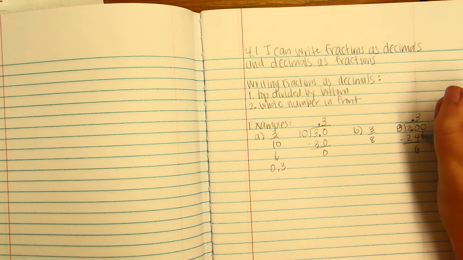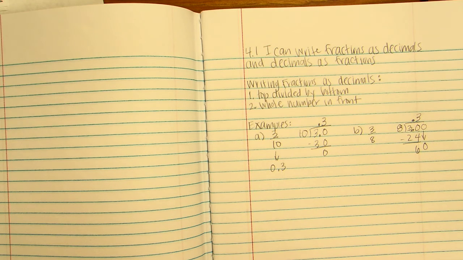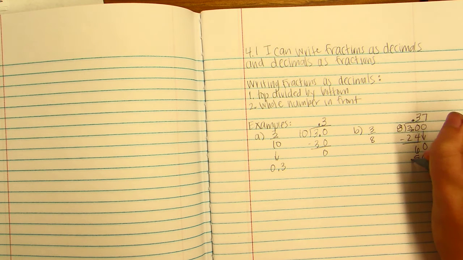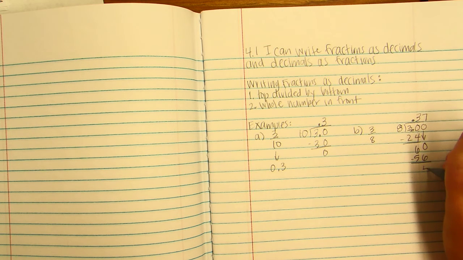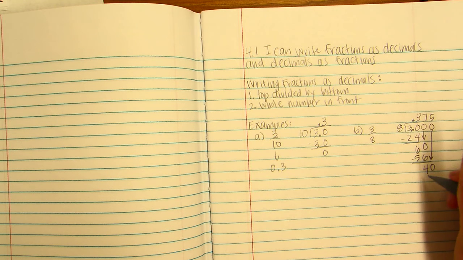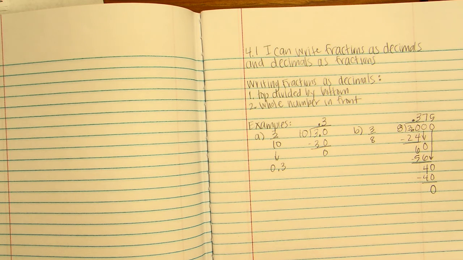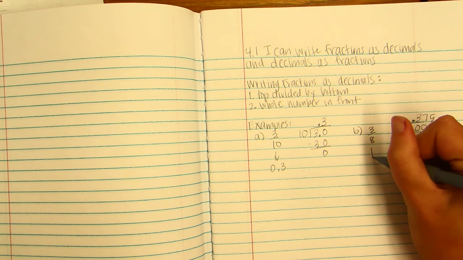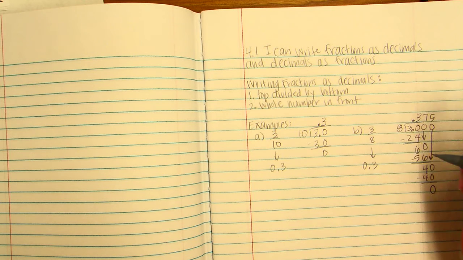And I bring down another 0. 8 goes into 60 7 times. 7 times 8 is 56. Subtract and I get a 4, then I bring down another 0. 8 will go into 40 5 times. 8 times 5 is 40. And I subtract and I get a remainder of 0. Since I have a remainder of 0, I know that I'm finished. So 3/8 as a decimal is 0.375.